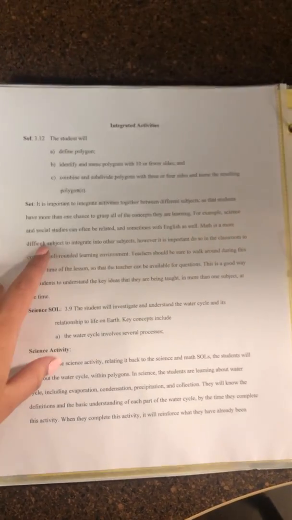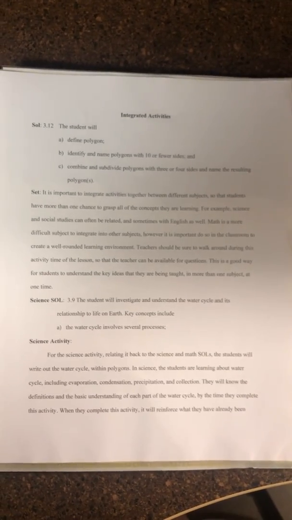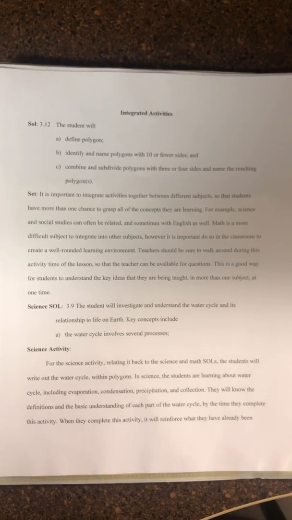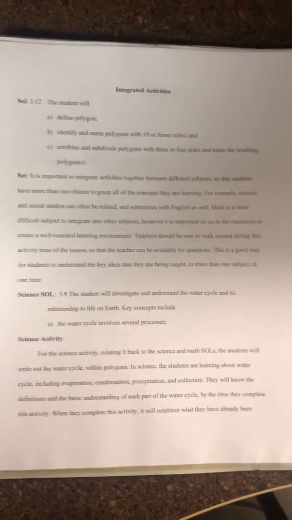For my integrated activities, which starts here, I have the set, which basically I just said that it's important to integrate activities between different subjects so that students have more than one chance to grasp all the concepts at one time, more than one subject.